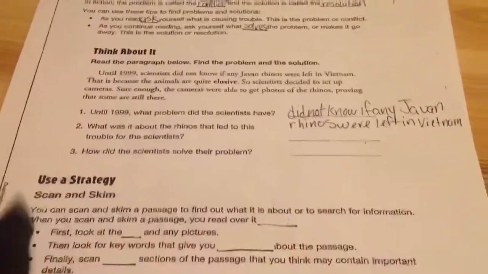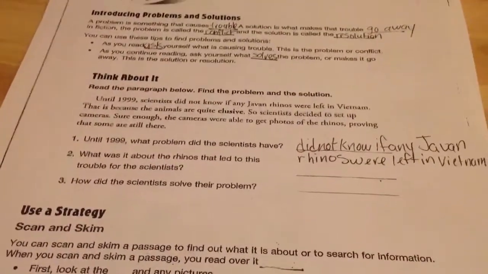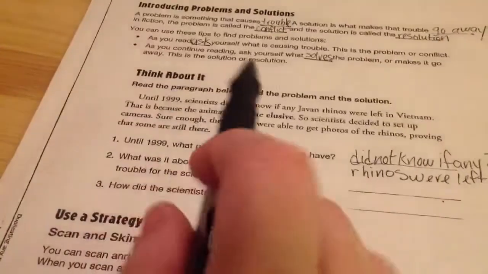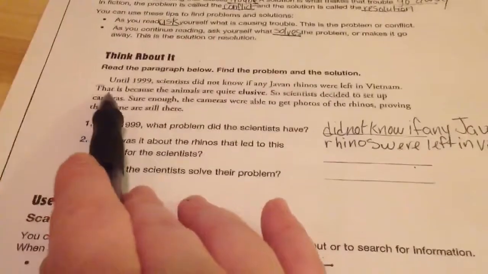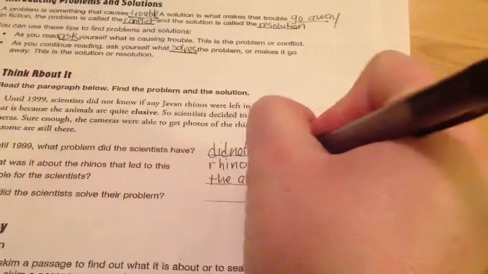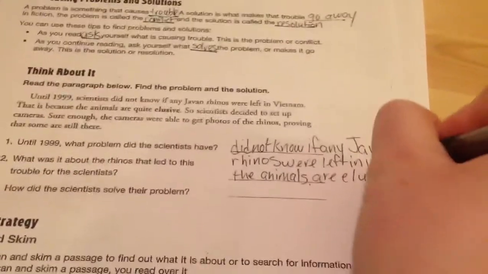Number 2, what was it about the rhinos that led to this trouble for the scientists? Here I see the word because. That lets me know the reason. When this is asking what was it about the rhinos, what was the reason that the scientists didn't know if any were left? We can see right here, that is because the animals are quite elusive. So we're going to write down the animals are elusive. And I see that the word elusive is in bold. That lets me know that that's a key term.